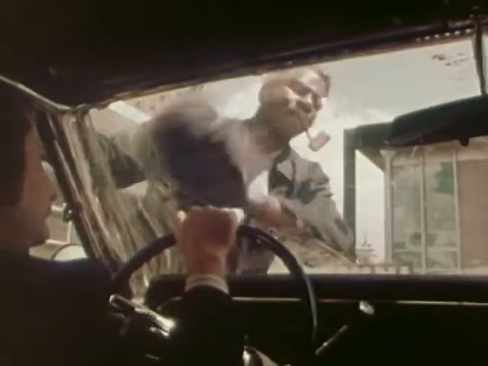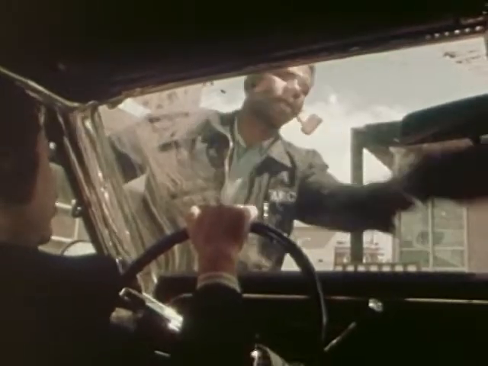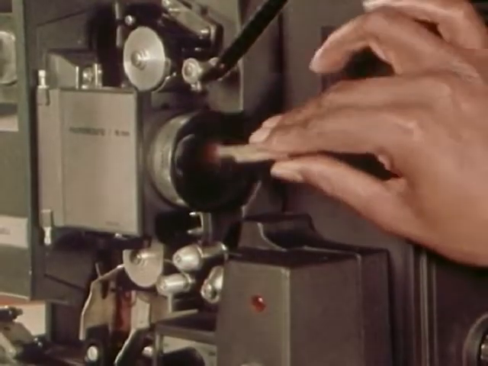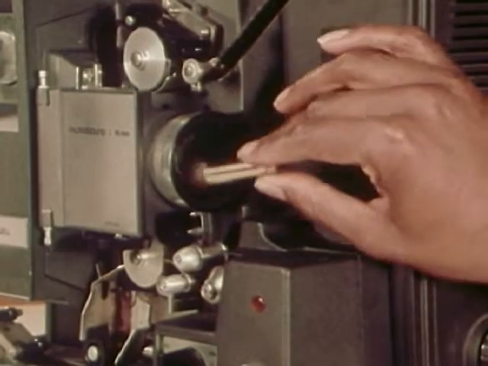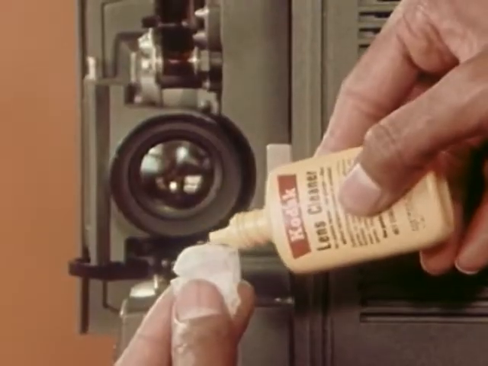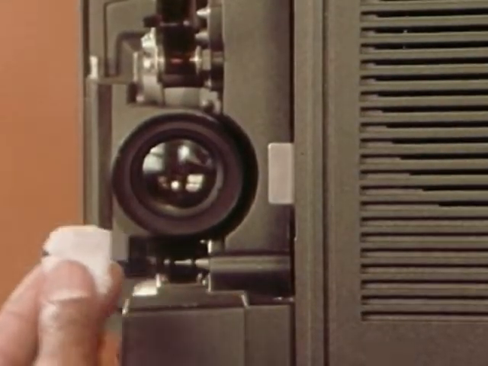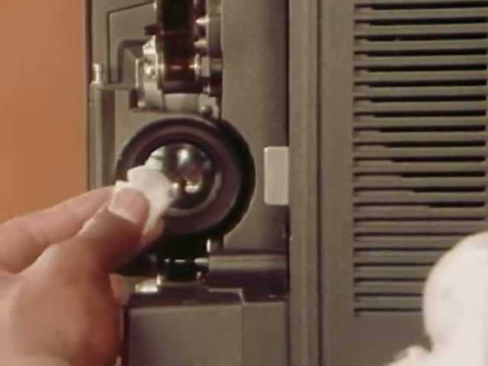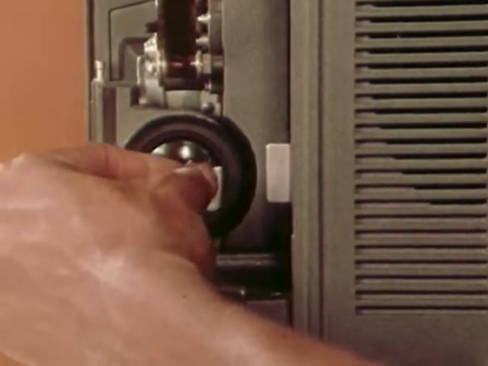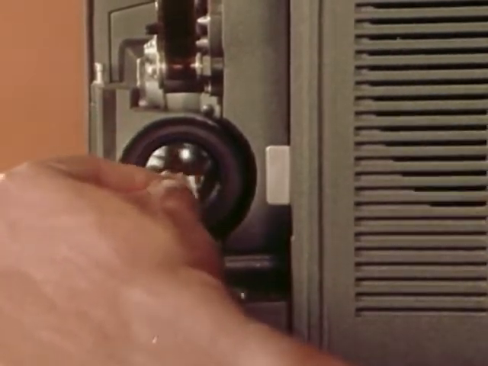When a window is dirty, only a blurred image is seen. A cloth with a window cleaner is used to give a crystal view. Just so in cleaning the lenses of a projector. Remove grit and brush gently with a soft brush. Use a piece of lens cleaning tissue with a drop of lens cleaner on it. Then clean lightly using a circular motion.